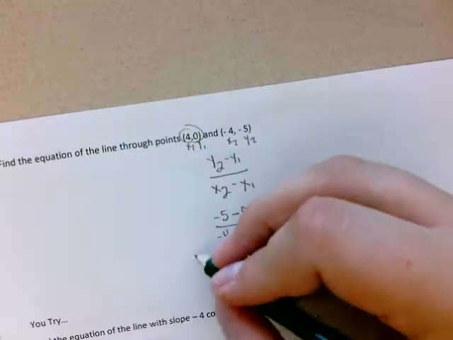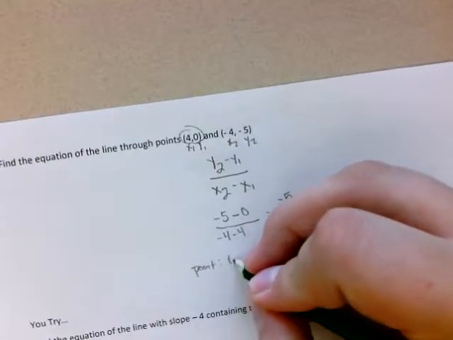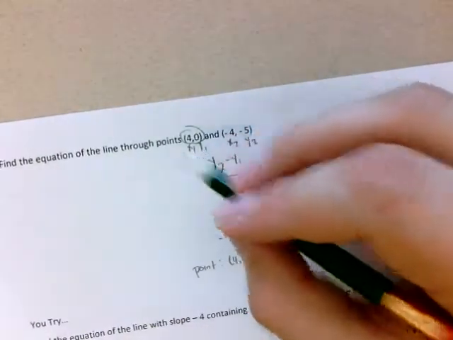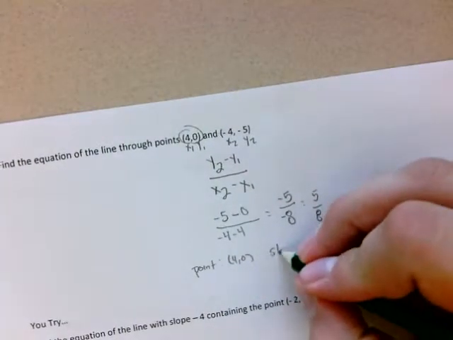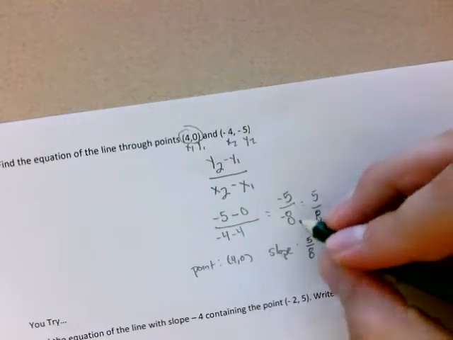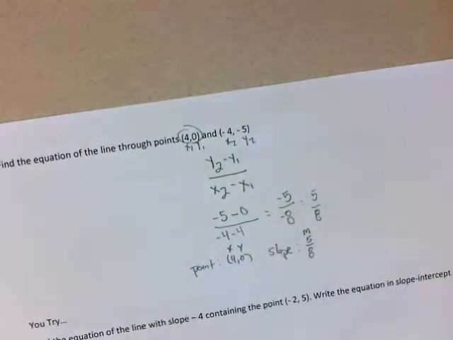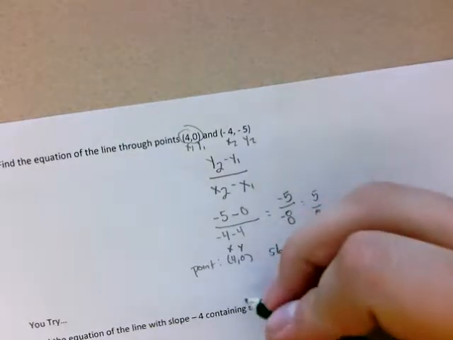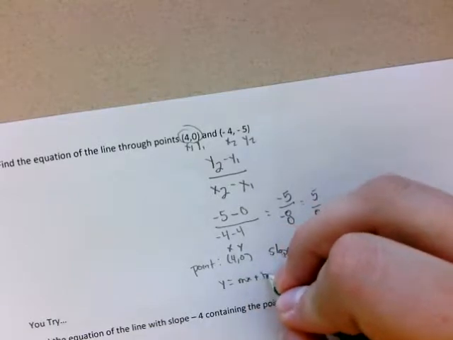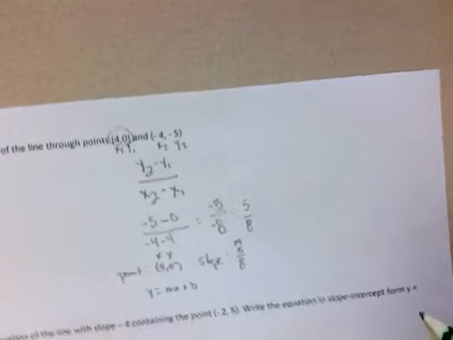Remember, we've got our point, which is now 4, 0. We got this point from up here, from the equation. And we got our slope, which is 5/8. Now, this is our m, this is our x, this is our y. So, let's plug this into the y equals mx plus b.